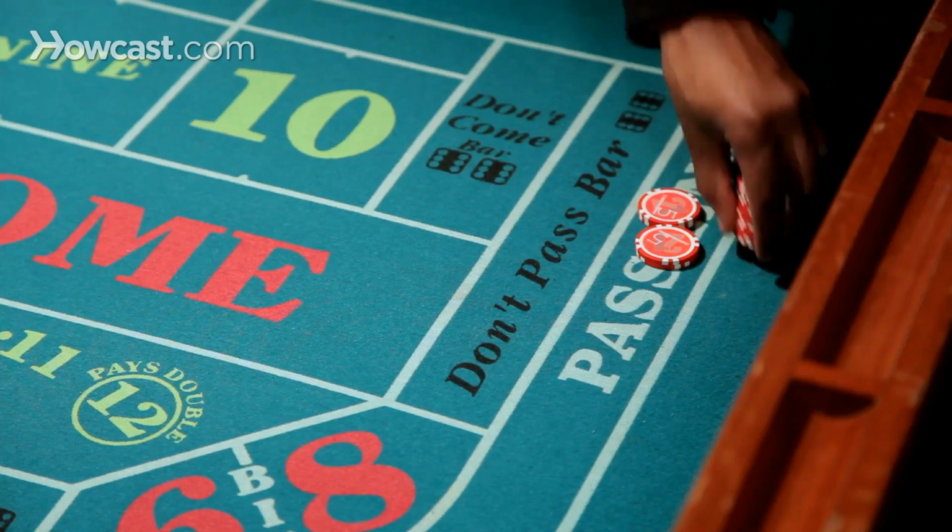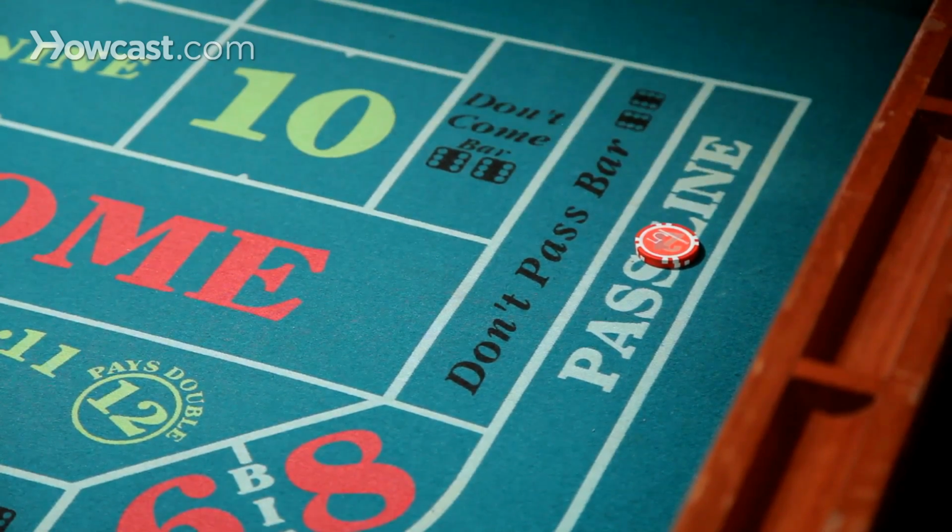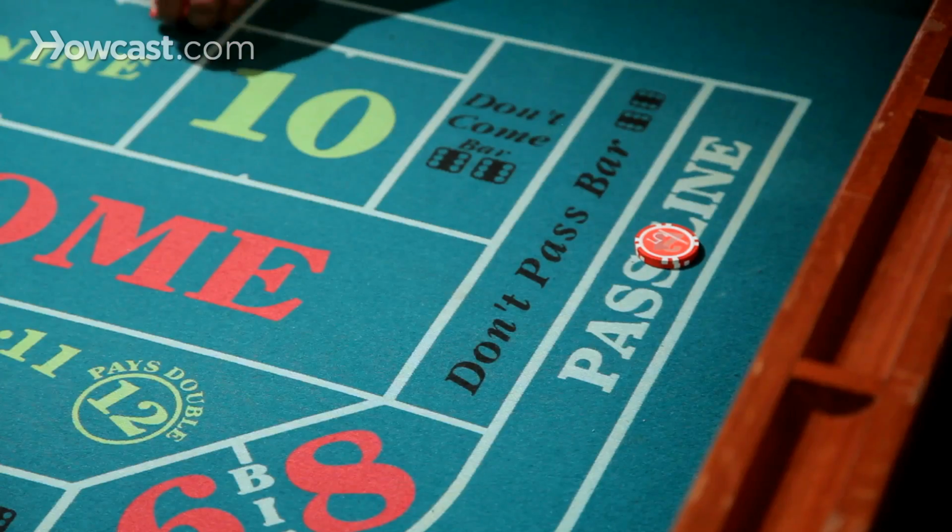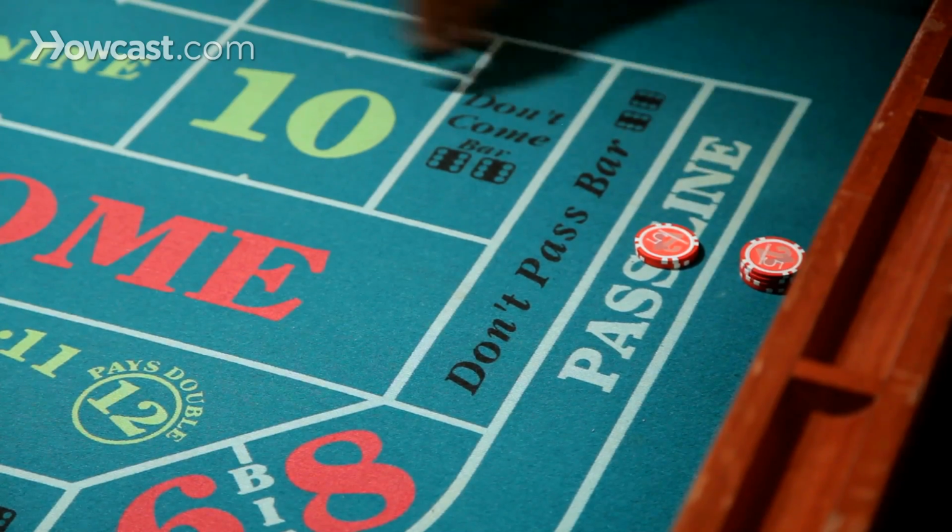How it works is depending on the casino. Sometimes you can do just twice your original bet. Sometimes up to 5 times your original bet. It really depends on where you're playing. But the pass line will get paid even money, and what happens in the back here gets paid what are known as true odds.